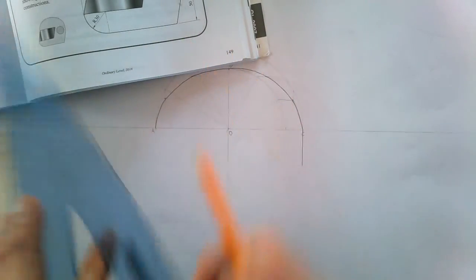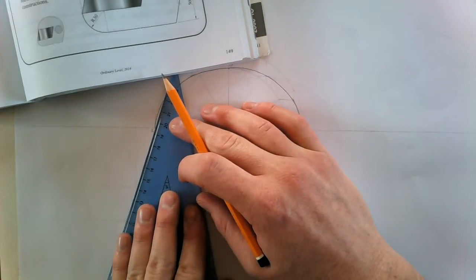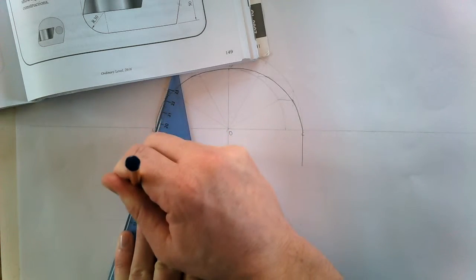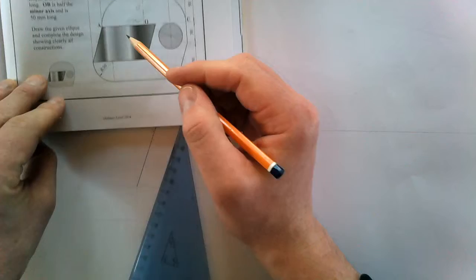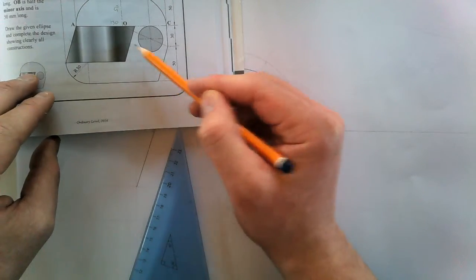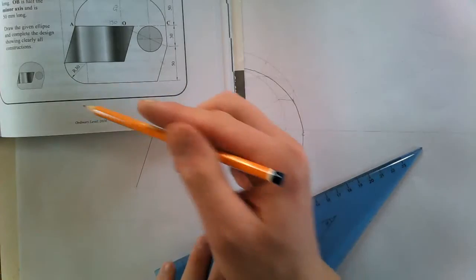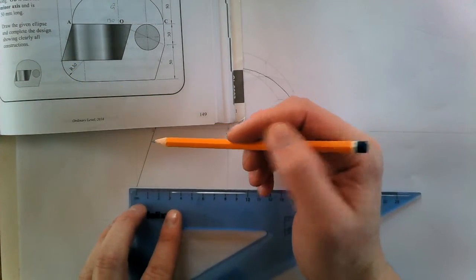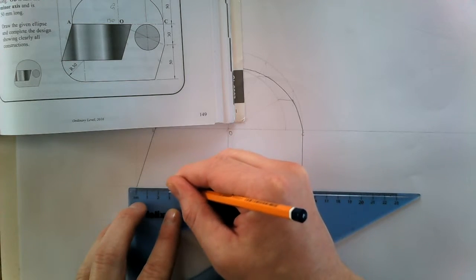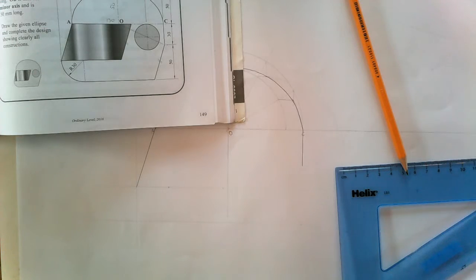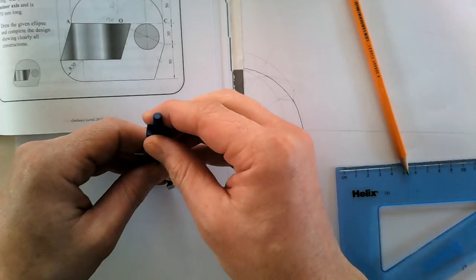So I'm going to join that back up to A. And that gives us the edge of the visor here, which is a parallel line. Okay, so this curve here is radius 30, so I'm going to come in 30. That's my center point. Compass.